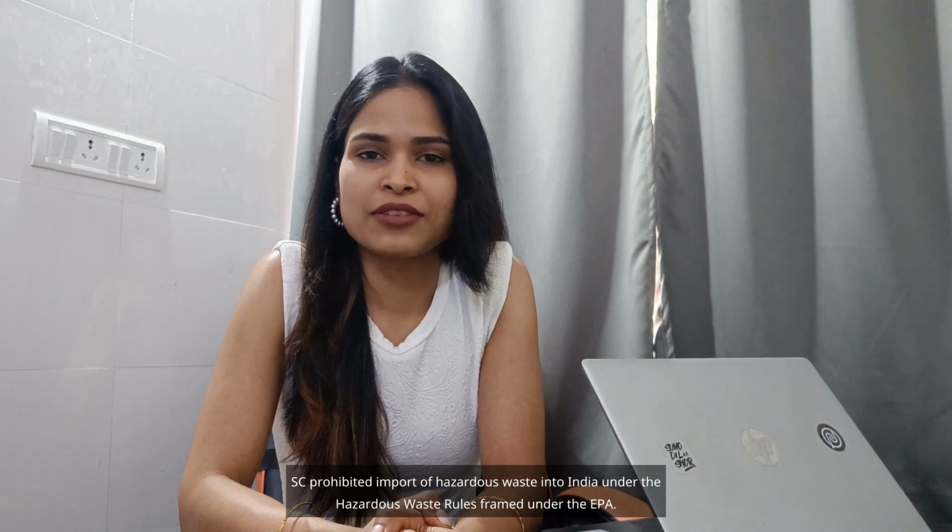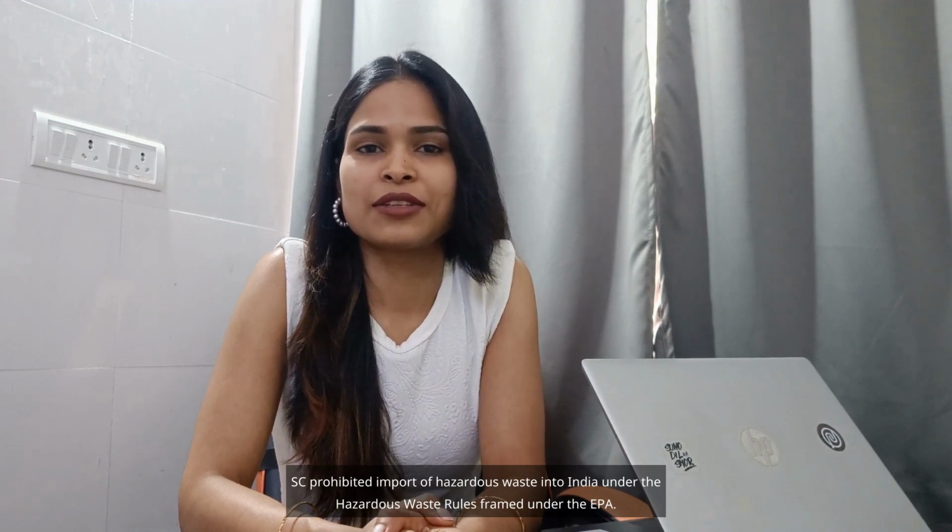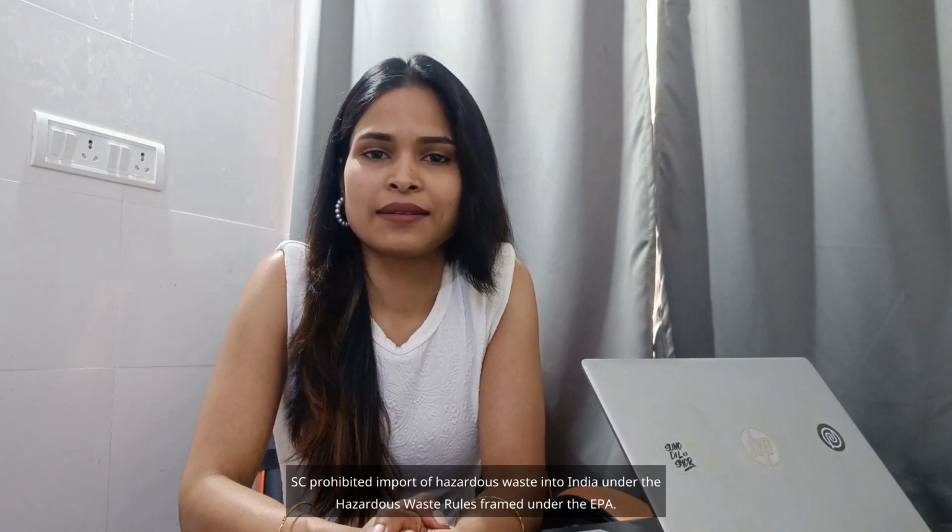4. Research Foundation for Science vs. Union of India, 2005. SC prohibited import of hazardous waste into India under the hazardous waste rules framed under the EPA. Interface with other environmental laws.